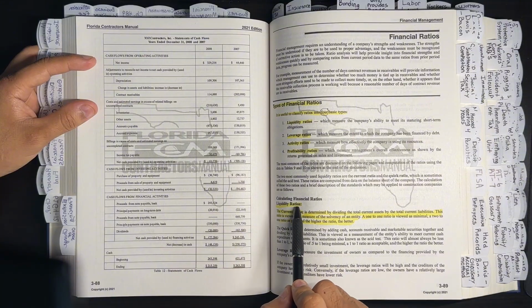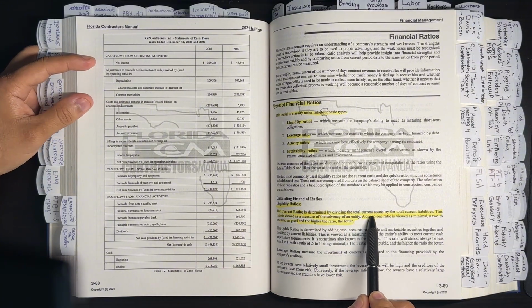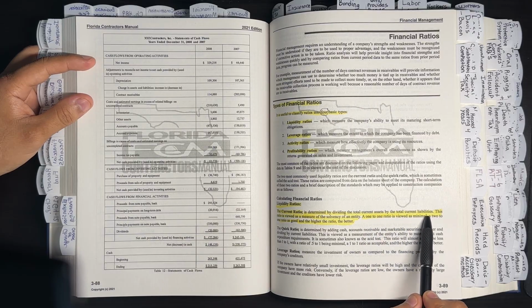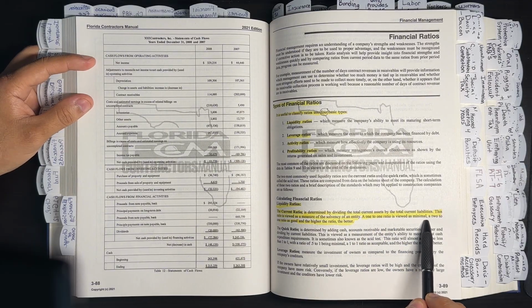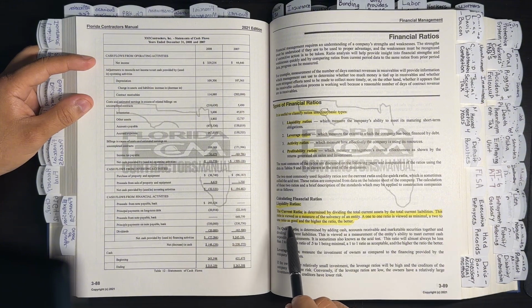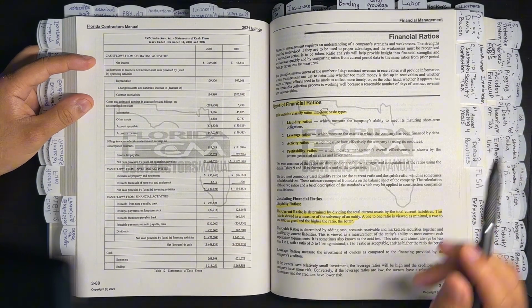Liquidity ratios. The current ratio is determined by dividing the total current assets by the total current liabilities. This ratio is viewed as a measure of the solvency of the entity. A 1-to-1 ratio is viewed as minimal, a 2-to-1 ratio as good, and the higher the ratio, the better.